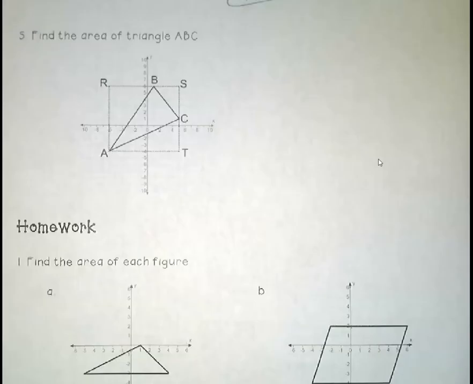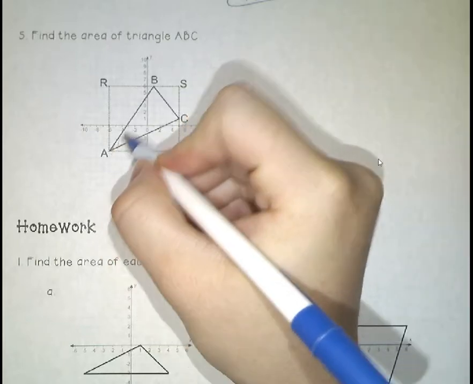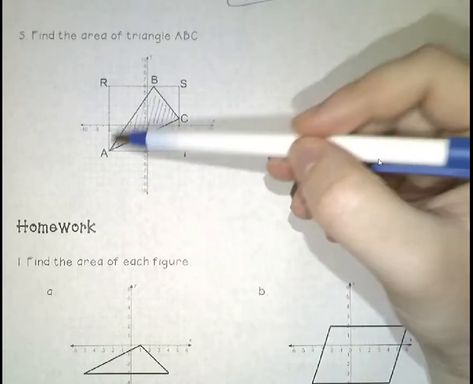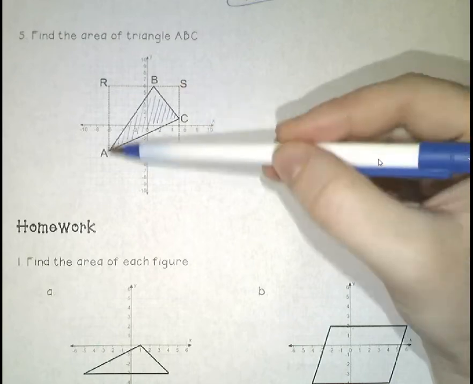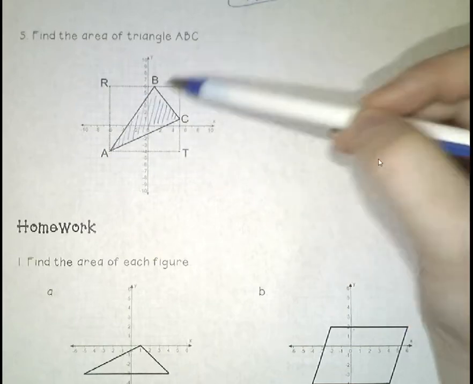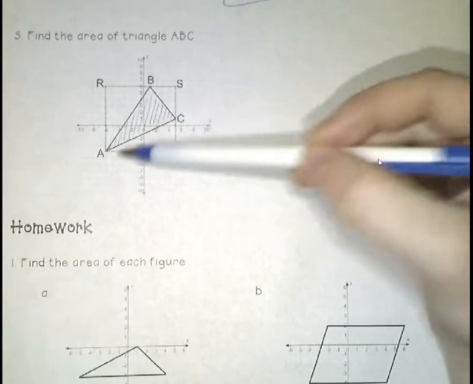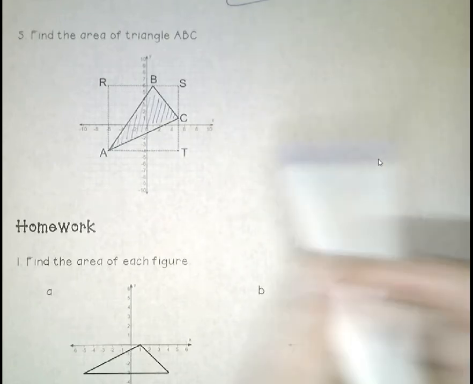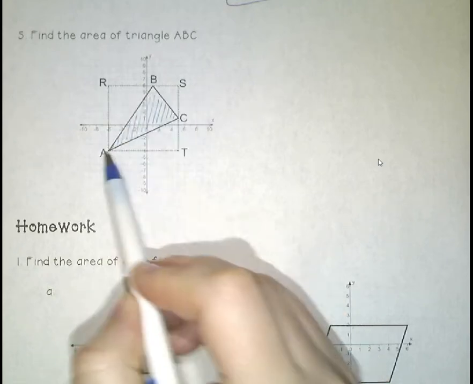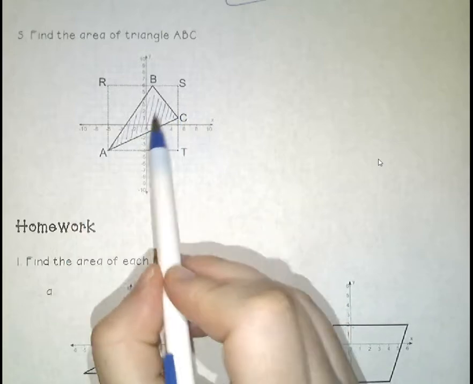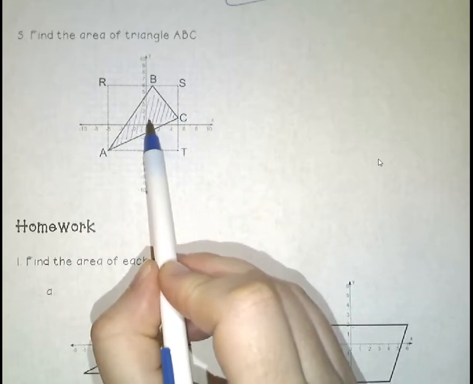Number 5. Find the area of triangle ABC. So this is the triangle that we want to find, ABC. This triangle is enclosed in a square, and that square consists of this triangle, triangle ARB, triangle BCS, and triangle CAT. So we can do it by finding the area of that square and subtracting the areas of 3 triangles inside of it to find what is the remaining area, and that's the one we need.